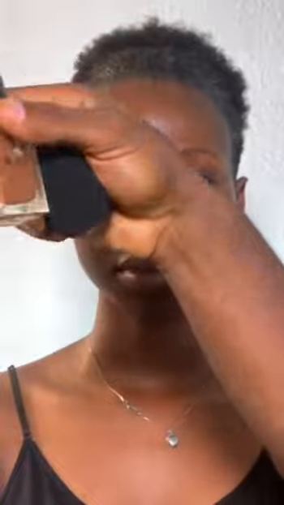Give me infallible, please. But let me try this. So I'm going to be using this shade right here all over the skin. I think this is beautiful though. So this is Lady V Beauty foundation in ebony, and this is the shade of brown.